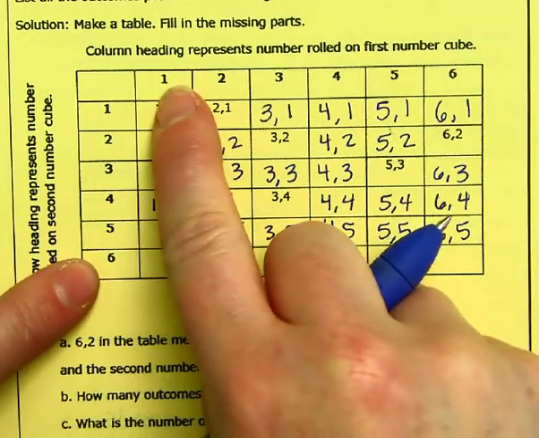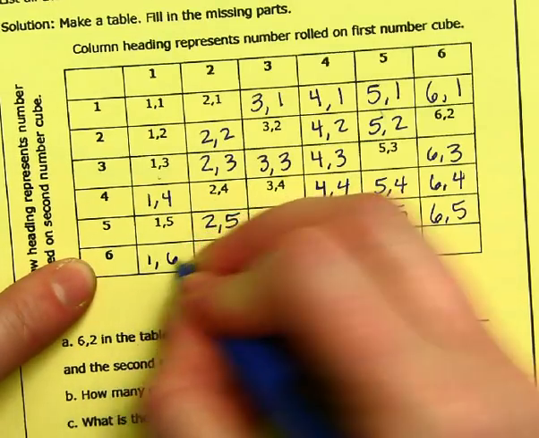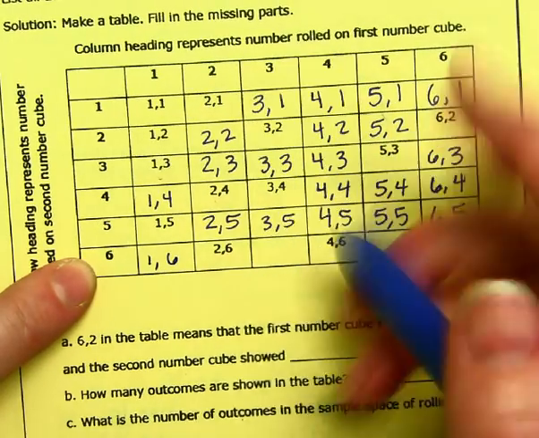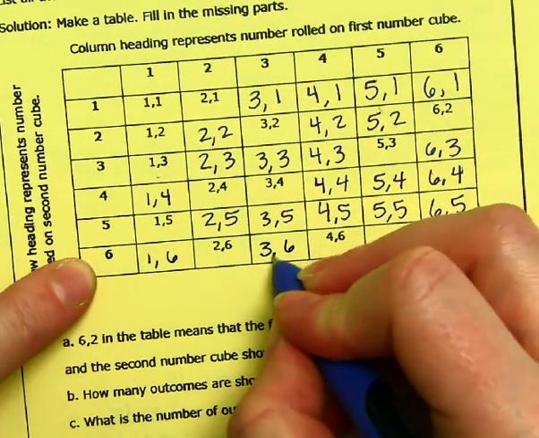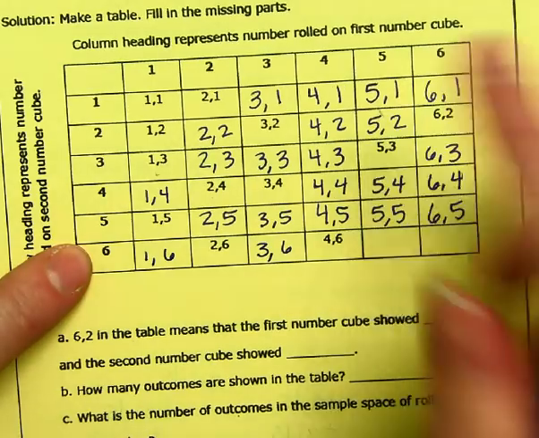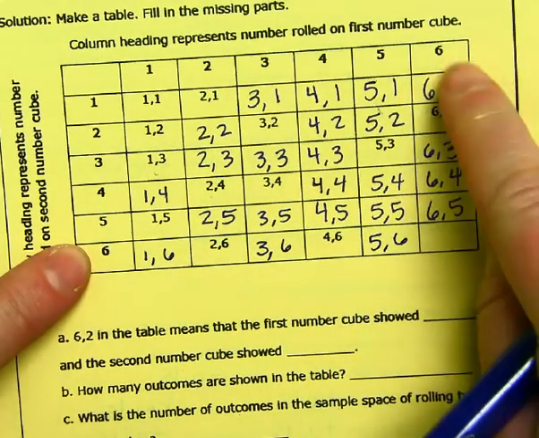The next one we have a 1, 6, 2, 6, 3, 6, 4, 6, 5, 6, and 6, 6.